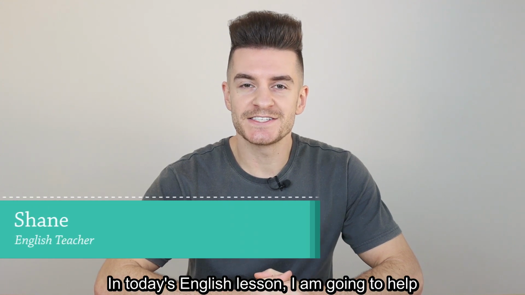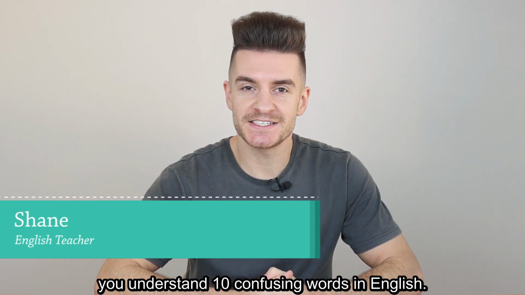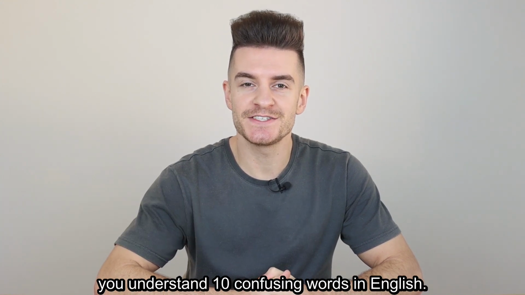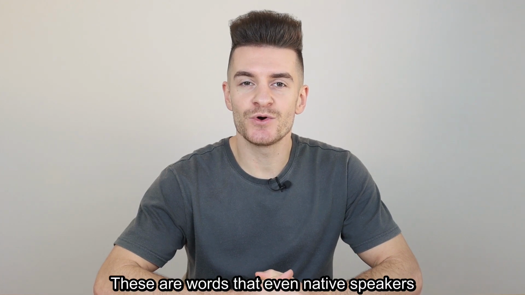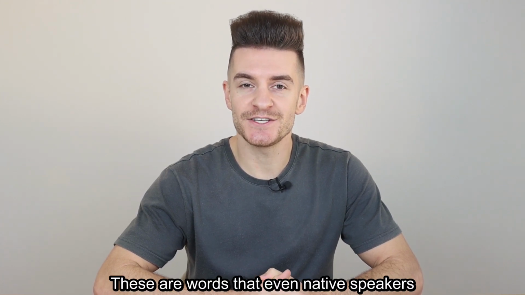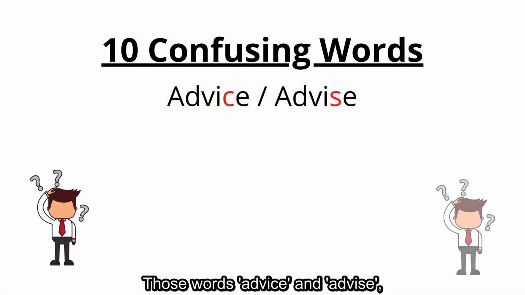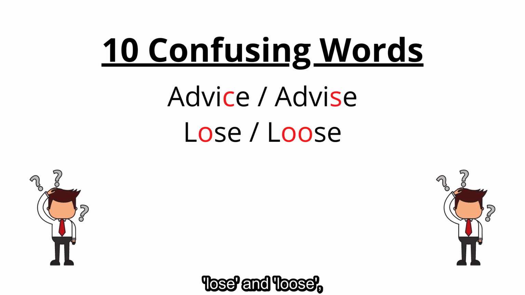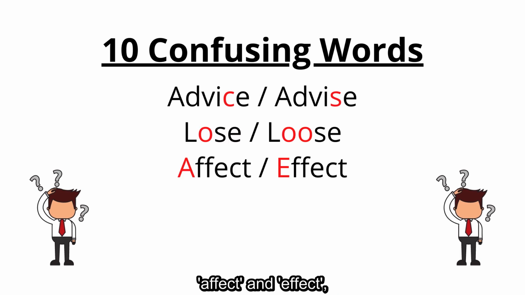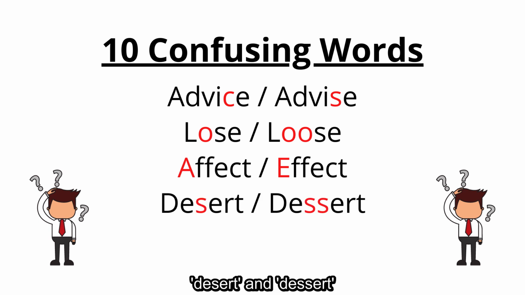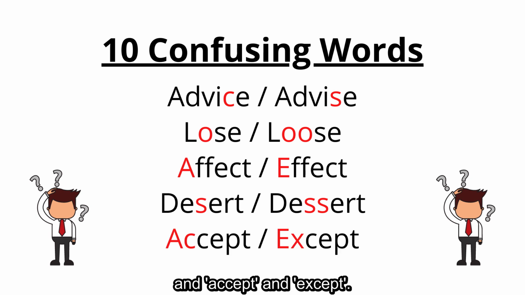In today's English lesson, I am going to help you understand 10 confusing words in English. These are words that even native speakers use incorrectly and sometimes spell incorrectly. Those words are advice and advise, lose and loose, affect and effect, desert and dessert, and accept and except.